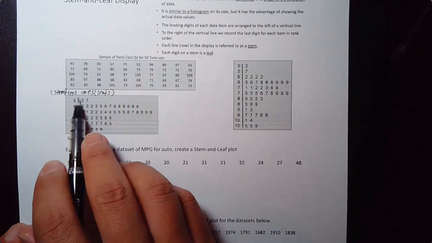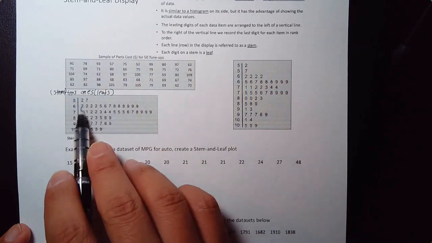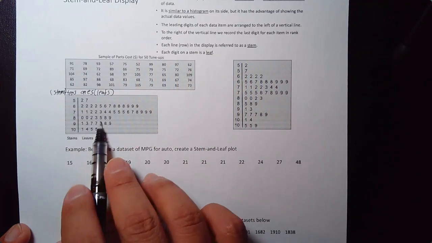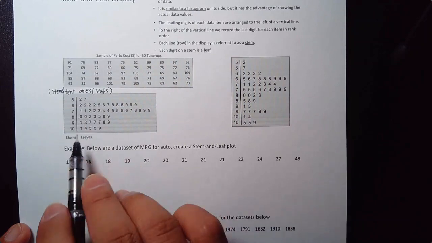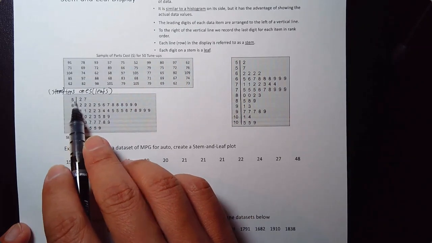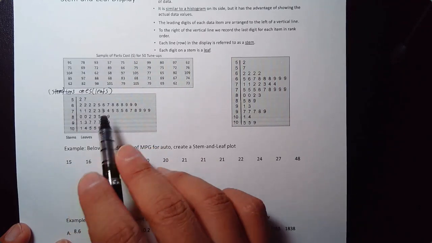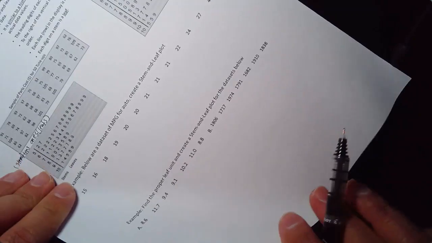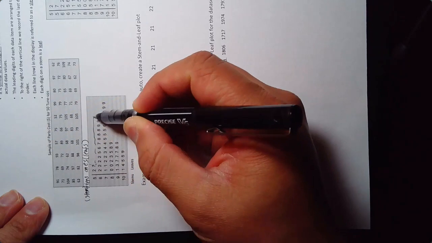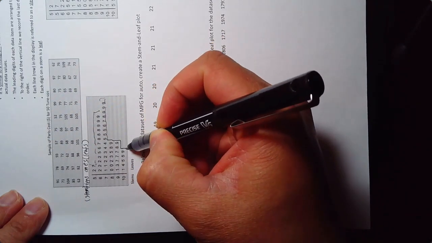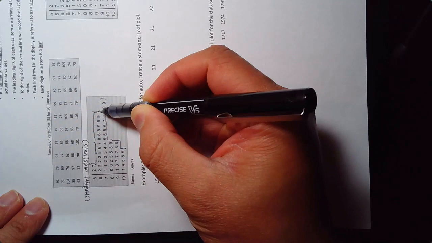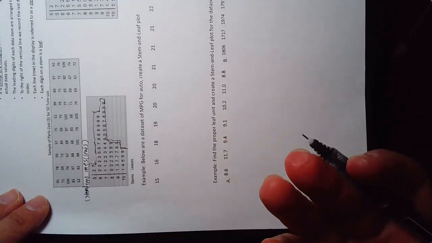If you just follow along each of these numbers, you write them in order. And what happens then is when you're done, you'll have a graph that goes in ascending order. And if you flip your page over, now I have a shape. I have a shape of a histogram. I can see I have a graphical distribution of how the data is distributed. Now you can be creative.